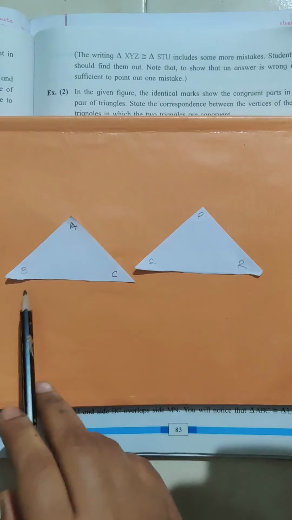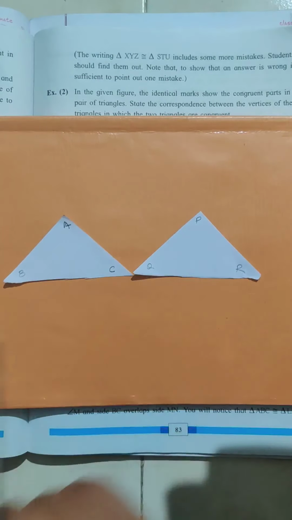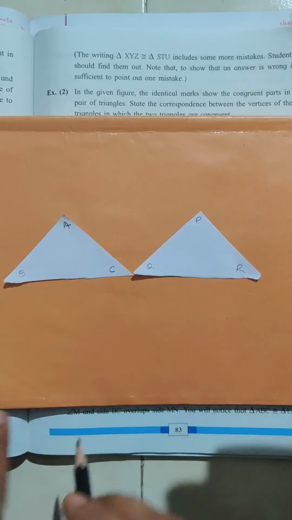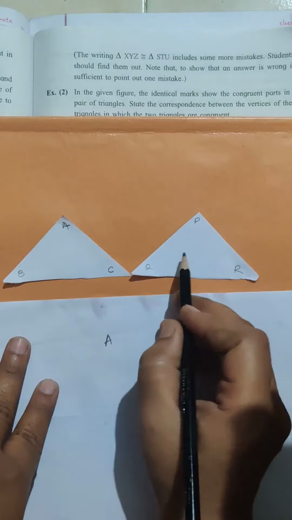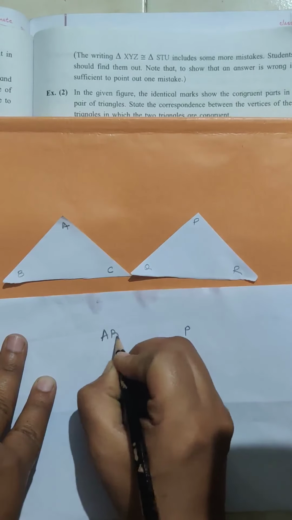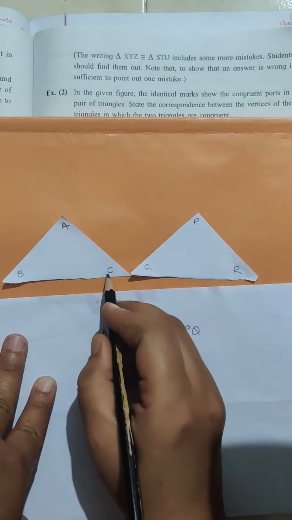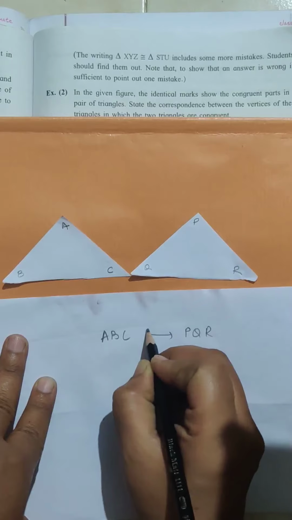So we can say triangle ABC corresponds to triangle PQR. While writing this, we are supposed to write them in one-to-one correspondence. So we will write it as A corresponds to P, so P on the other side, B corresponds to Q, and C corresponds to R, so we will write in this manner.